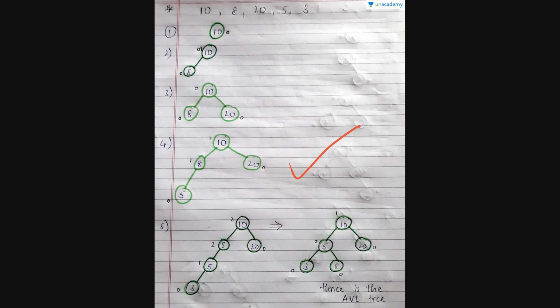Next, 3 we have to insert. 3 is smaller than 10, smaller than 8, smaller than 5, so it has to be placed on the left hand side. Now here there are 3 elements over here and 1 element over here. So 3 minus 1 is 2. So this is not balanced. So to balance it, we have to perform the right rotation. We have performed that rotation. We have brought 5 over here and 3 and 8 over here. Now 2 minus 1 is 1. So it is balanced. So this is the required AVL tree.